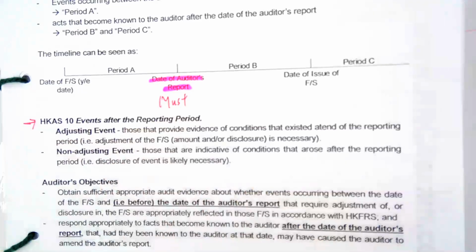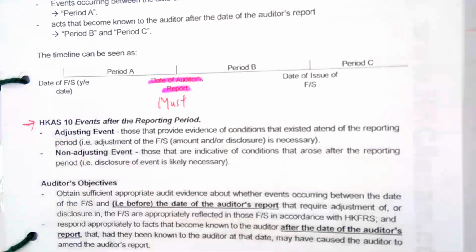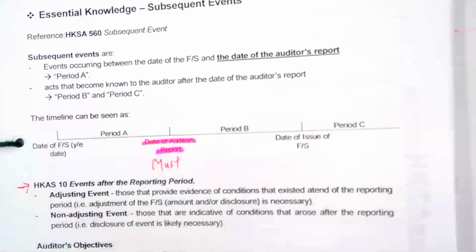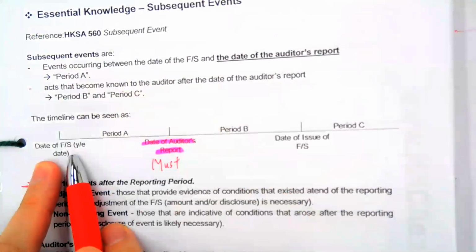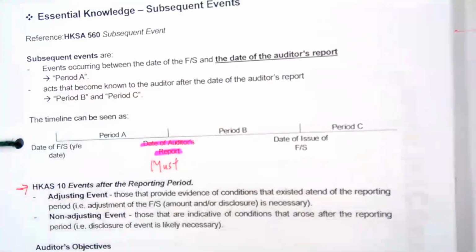And your LP is incorrect, because your LP is saying there are two types of subsequent events. If you go back to your LP, it says there are two types of subsequent event. Type 1 subsequent event is adjusting event. Type 2 subsequent event is non-adjusting event. I'm telling you, there are no two types of subsequent event. There's only one type of subsequent event. Subsequent events are events that happen after the date of the financial statements. They are called subsequent events.